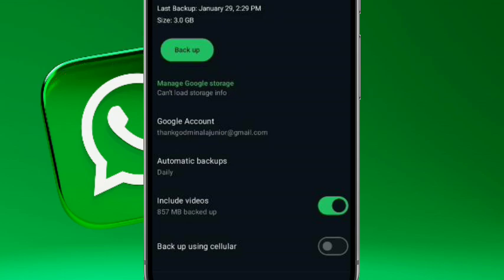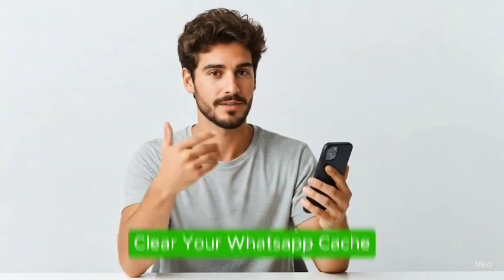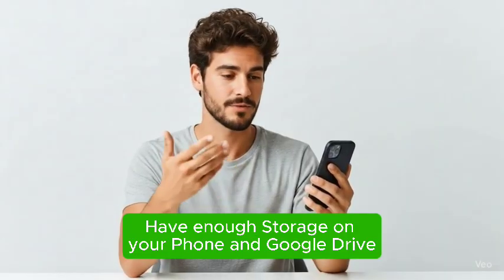Part 3. Troubleshooting. If your backup gets stuck, first check your internet connection. If that doesn't work, clear your WhatsApp cache. Also make sure you have enough storage on your phone and Google Drive. These simple steps can solve most backup problems.